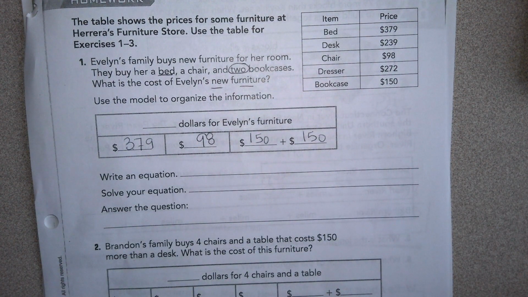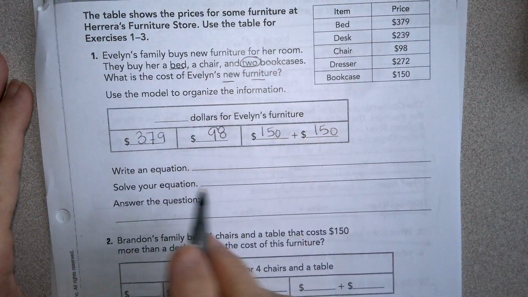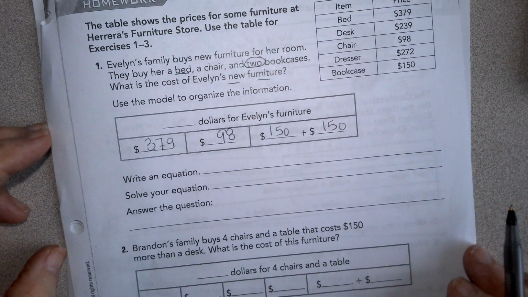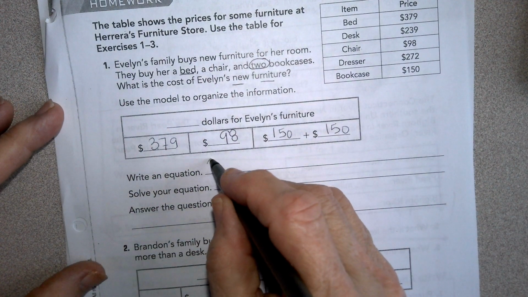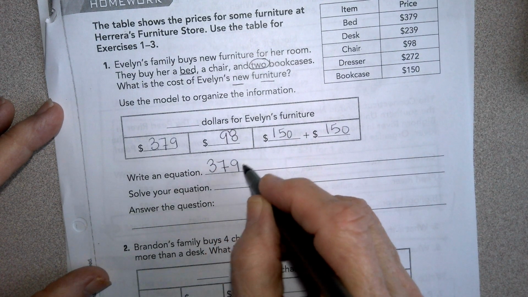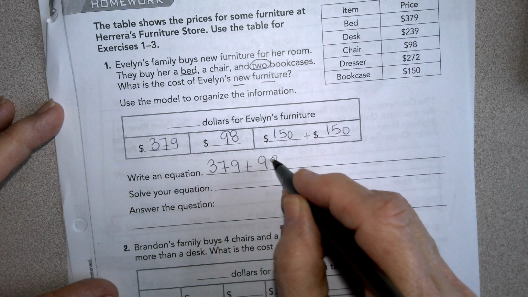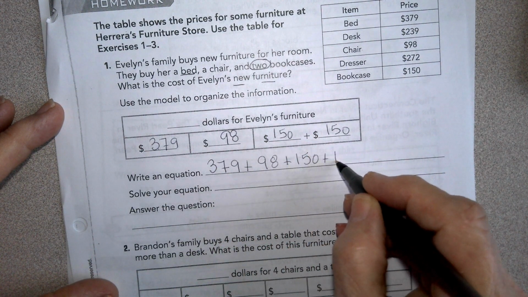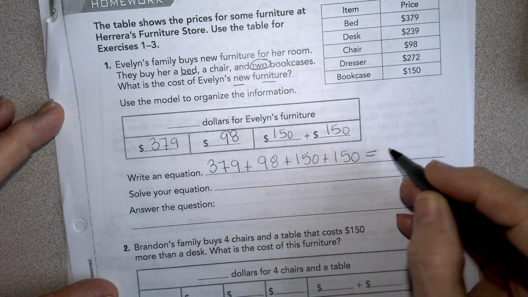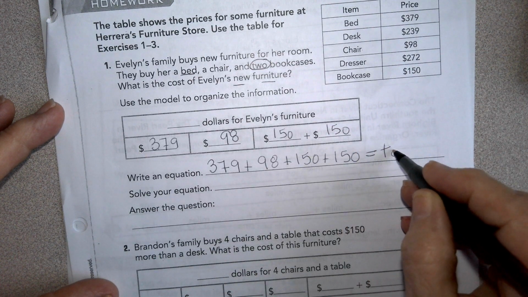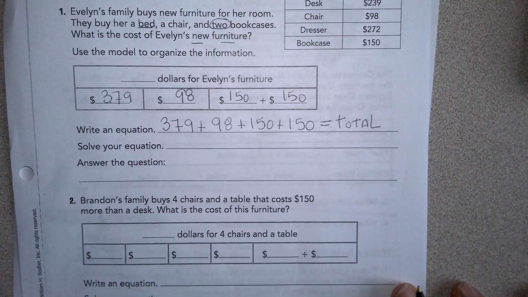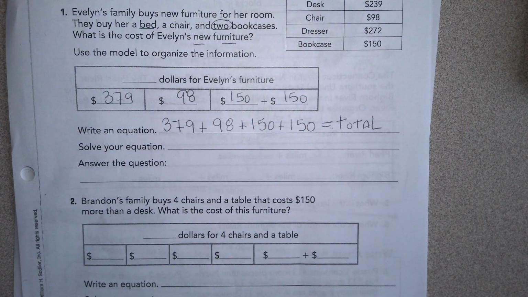And it says, write an equation. All they mean is show how you would solve it. How do we get a total? Yes, ma'am. We add everything. So we're just going to write that we're going to add this plus this plus they're buying 2 bookcases. And we're going to put an equal sign. In fact, this is going to give us our total. An equation usually has an equal sign. So I'm going to leave that there for a moment so you get that down.